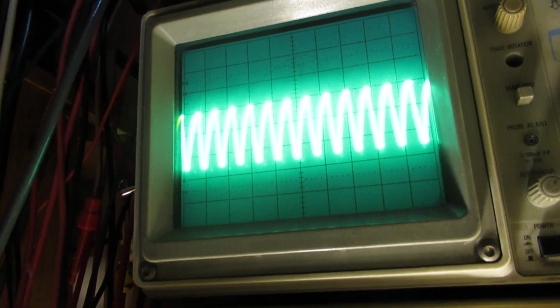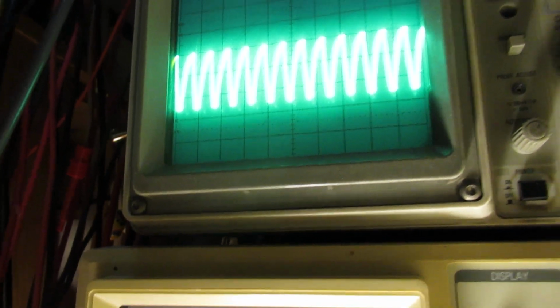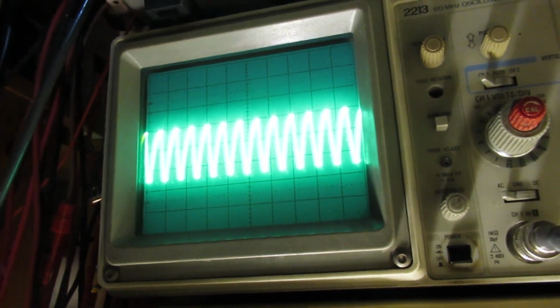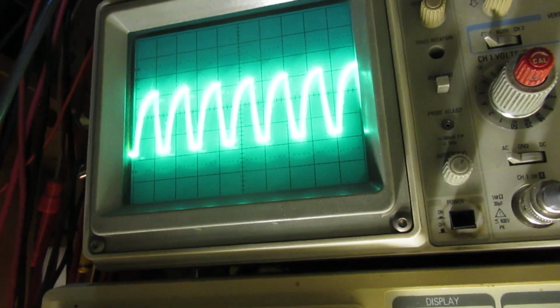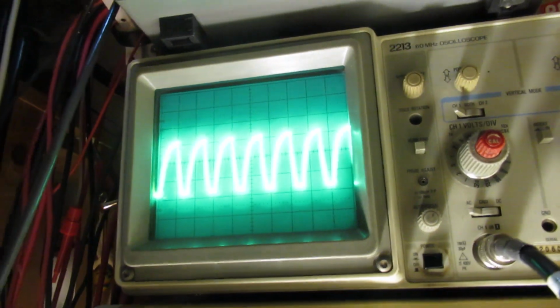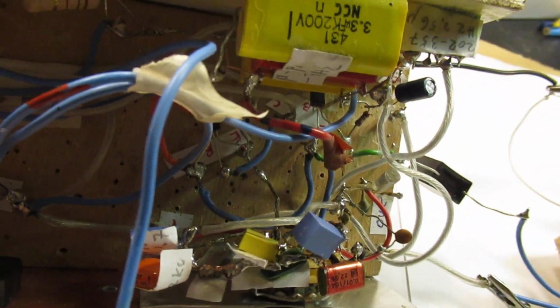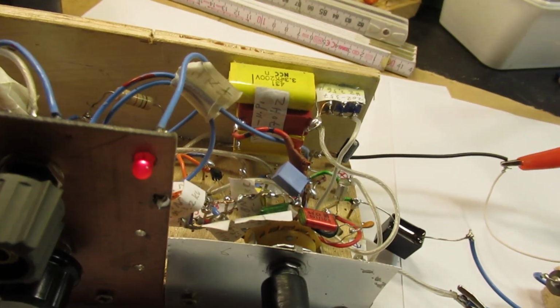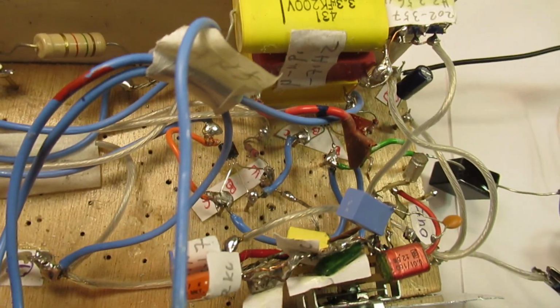The focus in this video is on the second stage of that oscillator. And I found, for instance, here, 134 kilohertz, that it was very difficult to take out the signal out of this in fact very simple 2-transistor multi-vibrator circuit.